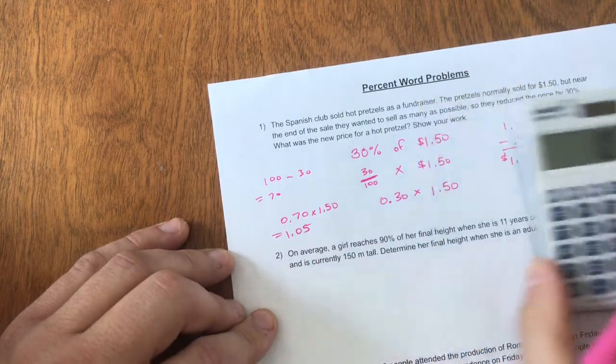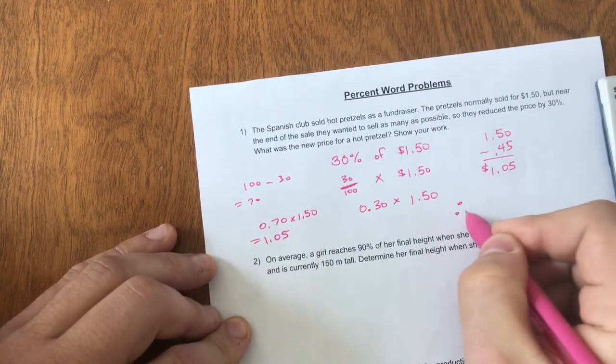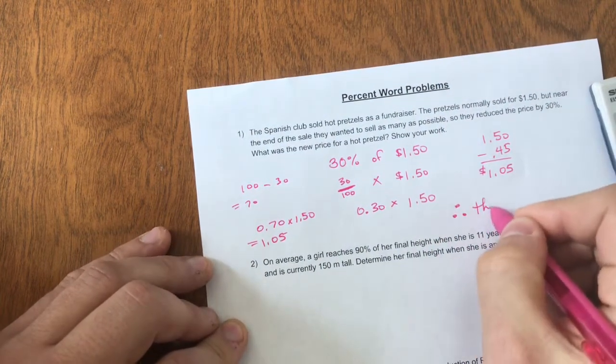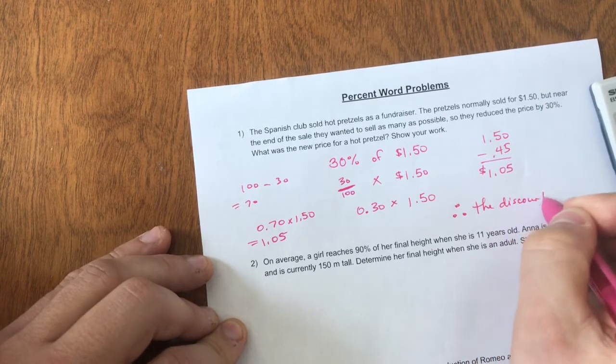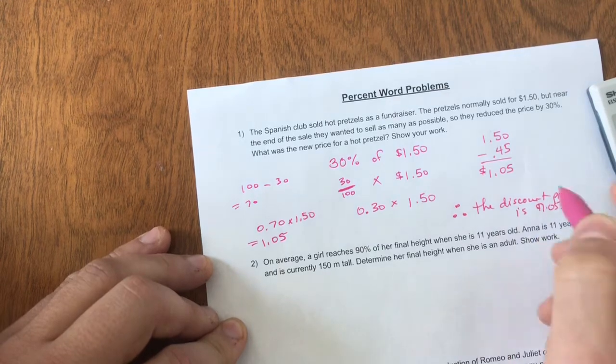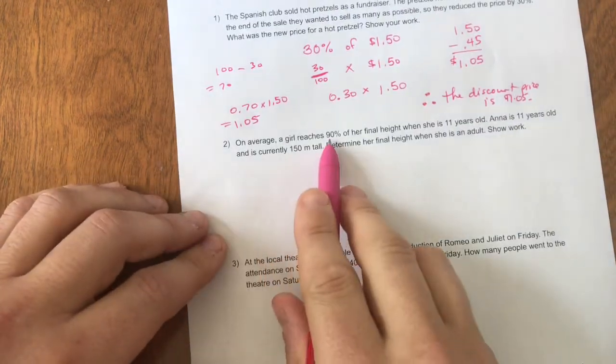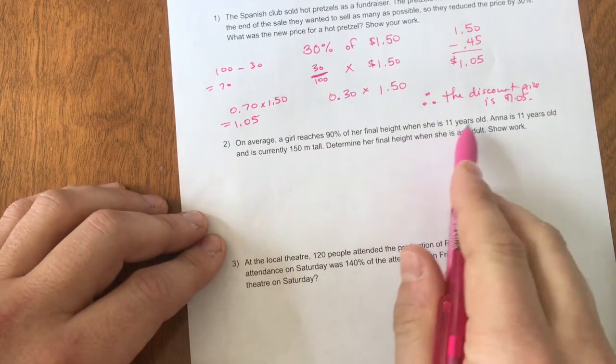So it's going to go right to our answer here. So this might be a more efficient way, but either way we get the answer, and we want to put a therefore statement. Therefore, the discount price is $1.05.